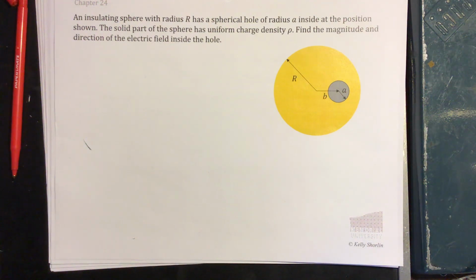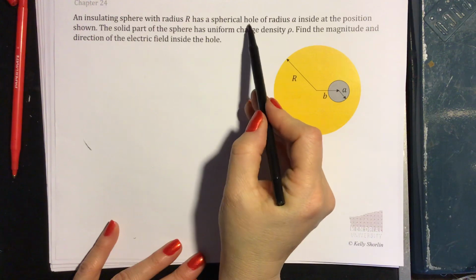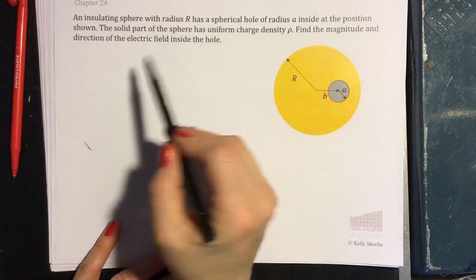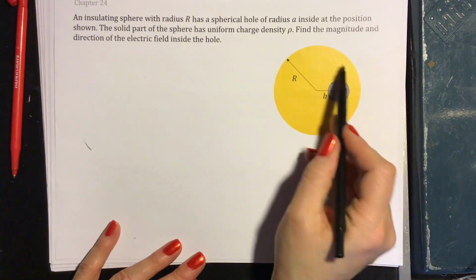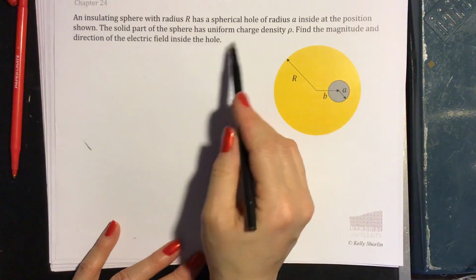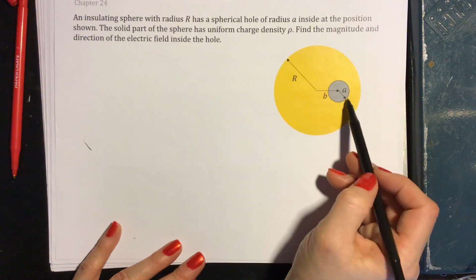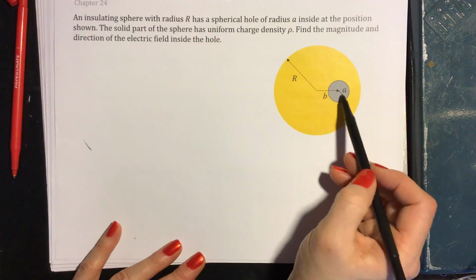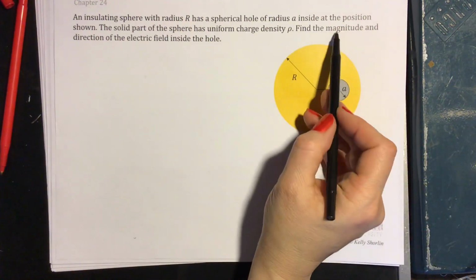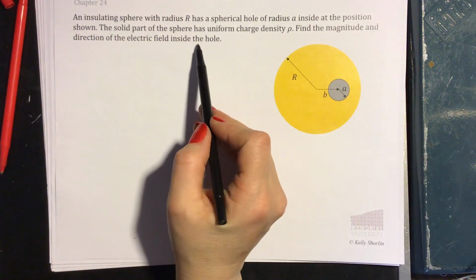sphere. It has a radius r and a spherical hole of radius a inside at the position shown. So here's a sphere, it's an insulator, it has a uniform charge density rho, and inside the sphere is a little drilled out sphere with radius a. Find the magnitude and direction of the electric field somewhere inside this hole right here.